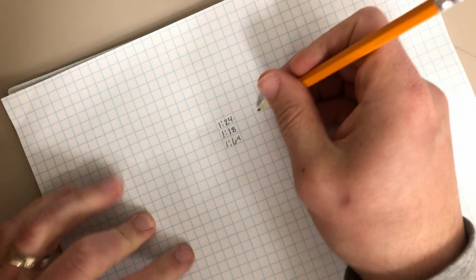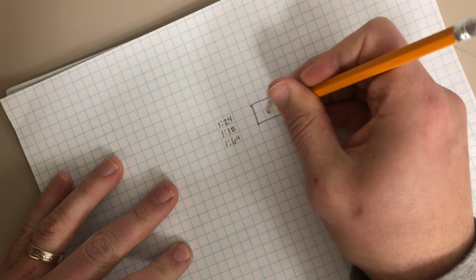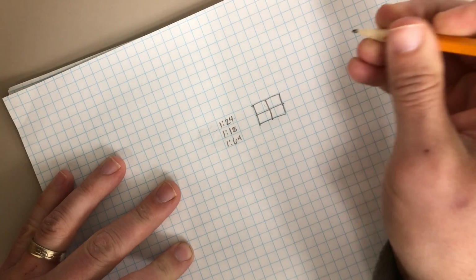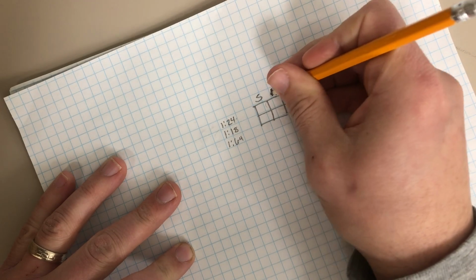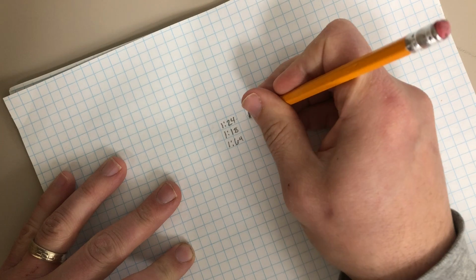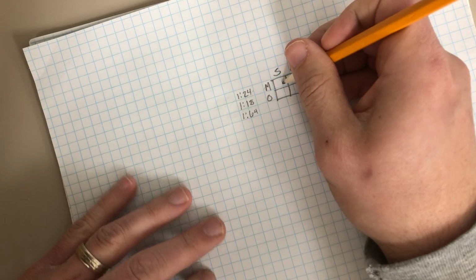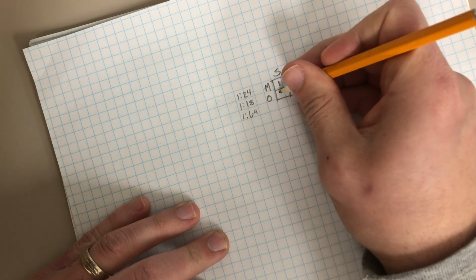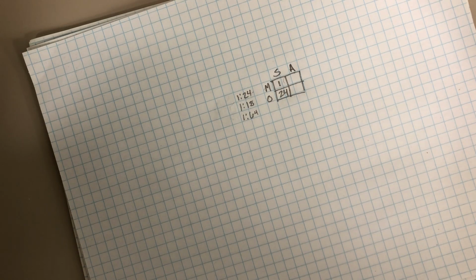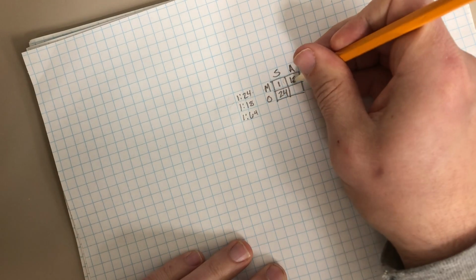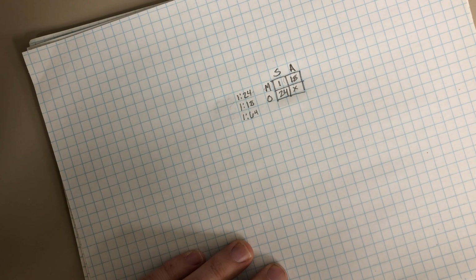All right, so we can show that by drawing a ratio box. Okay, and we got the scale and the actual measure, and then we have the model and the object. So the scale of the model is 1 to 24, and the actual measure is 18 inches, and we want to know what it is in feet.